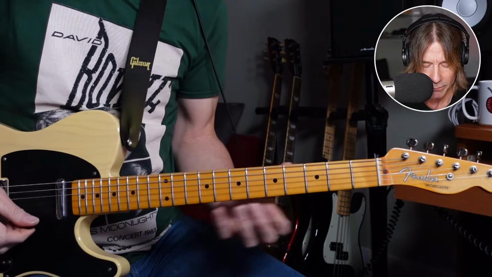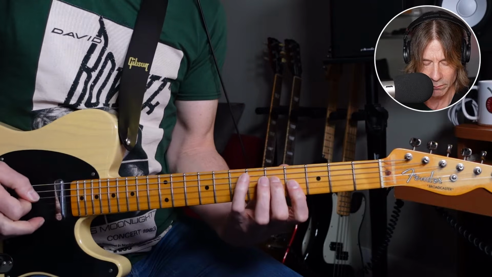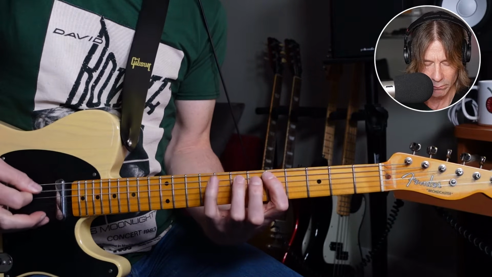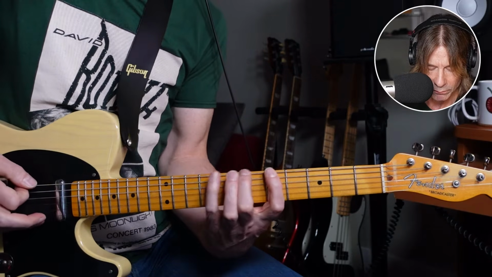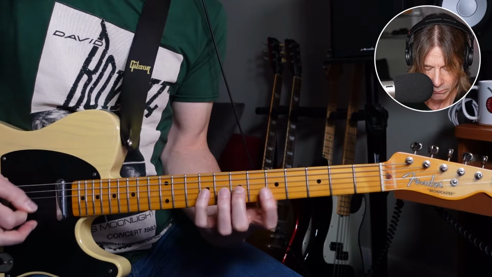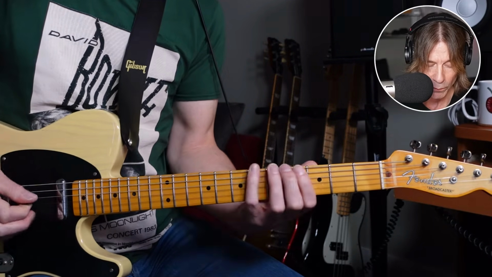Just remember, over this whole thing, the first progression, the second progression, over the A minor, it's the A minor scale. However you play it, three notes per string. Or if you play it up like this way.